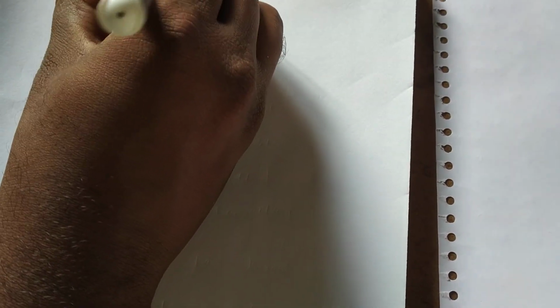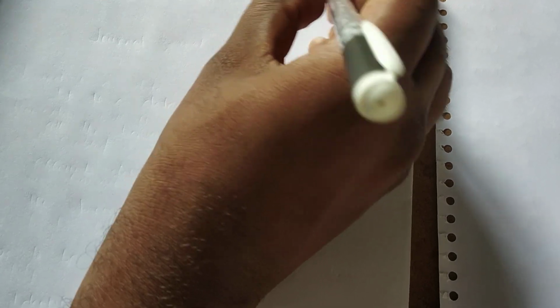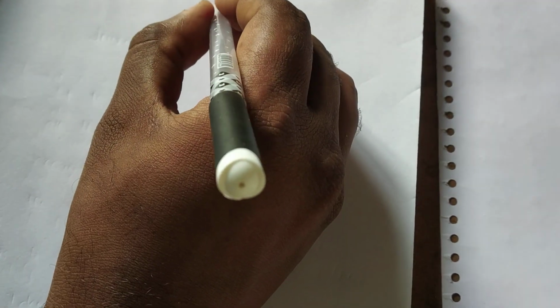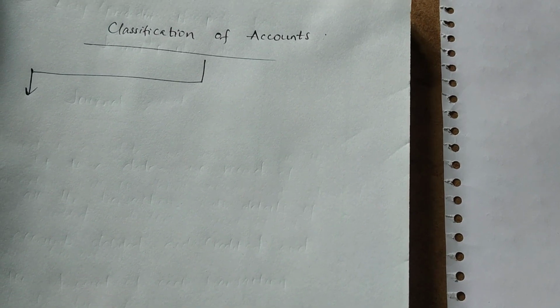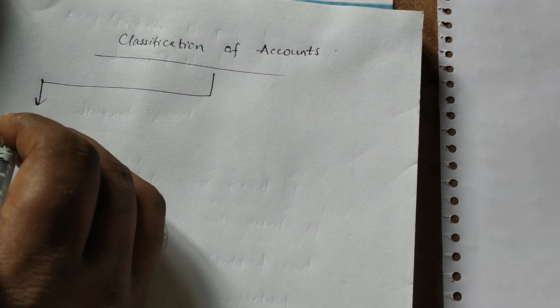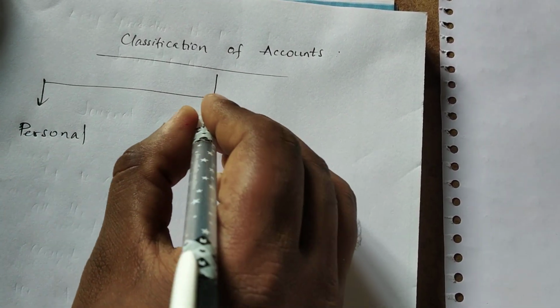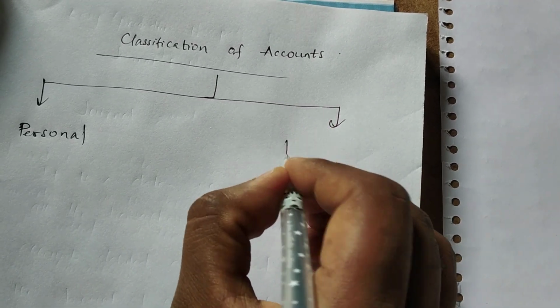Now, next, I am going to explain the classification of accounts. Mainly, accounts are classified into 2 types: one is personal and the second one is impersonal.